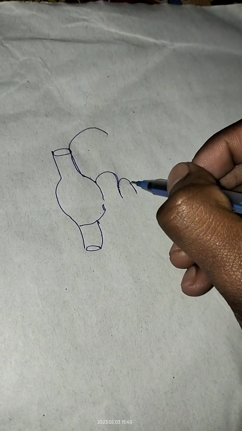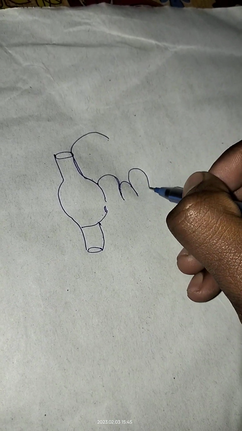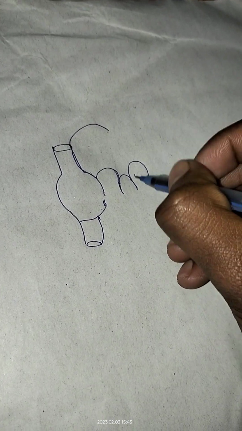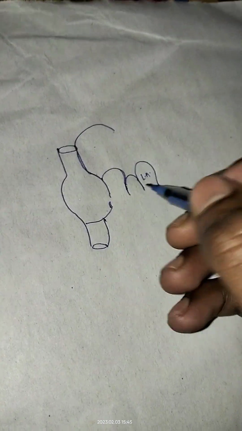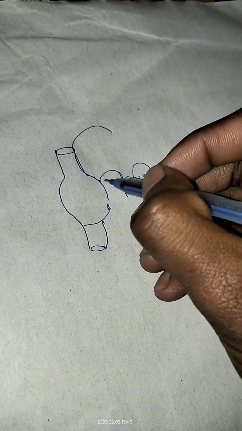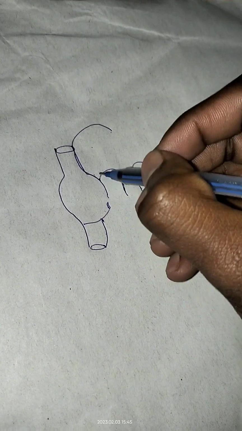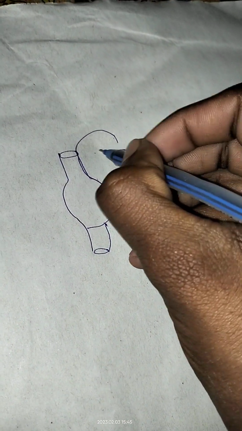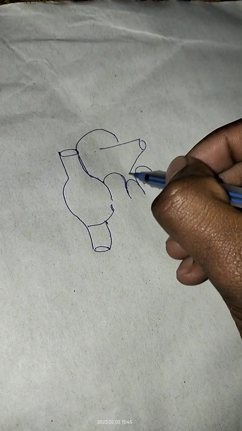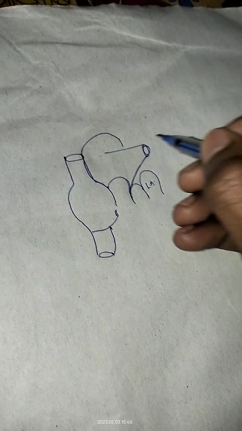After drawing the aortic valve, you have to draw the left atrium. After drawing this, you have to make the drawing like this, known as the pulmonary artery.